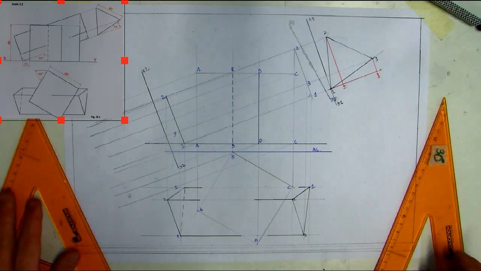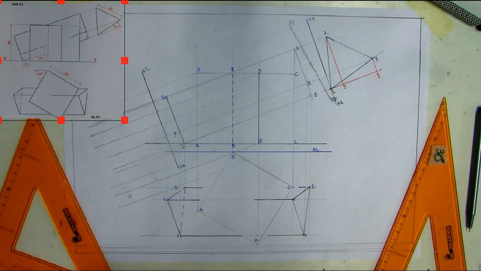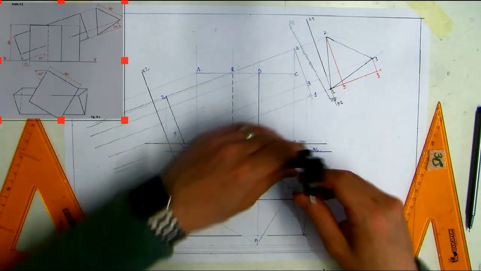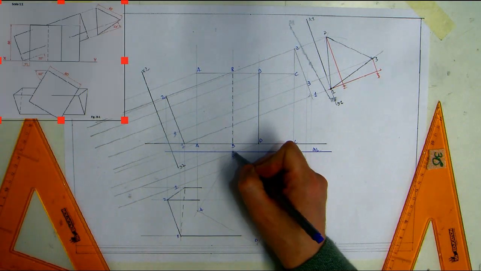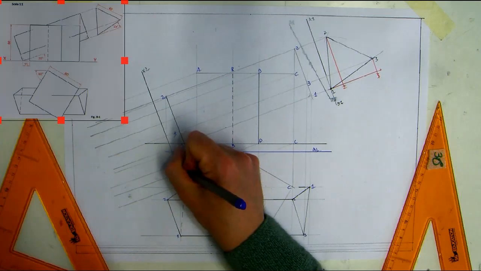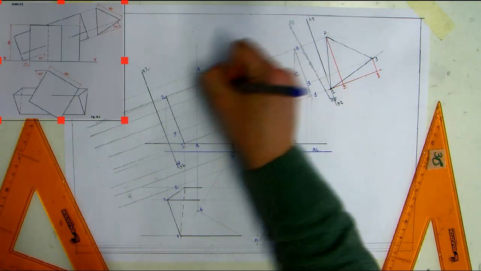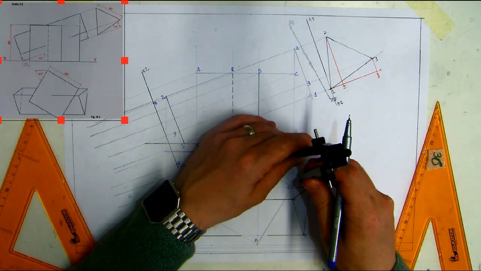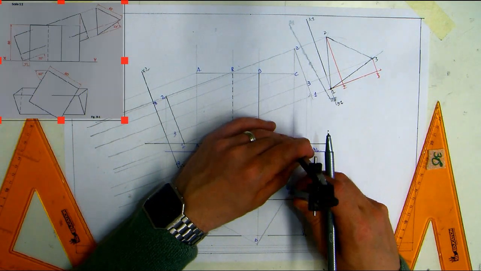So I will take the measurements from the measuring line, which is corner B here. Corner B is bang on the measuring line, which means that this is going to be B, and that's B there. And then we'll measure to the next nearest point, which is to C and also to 1.